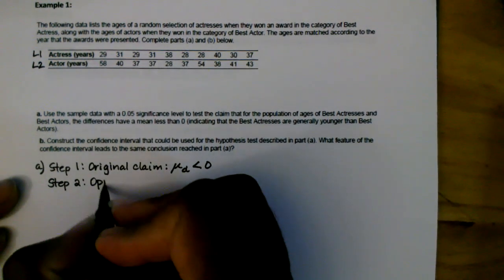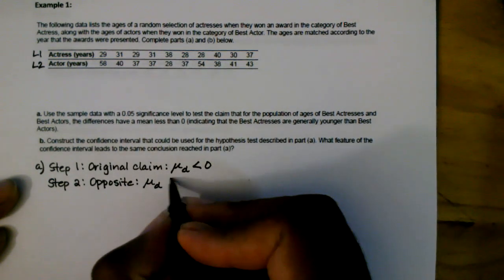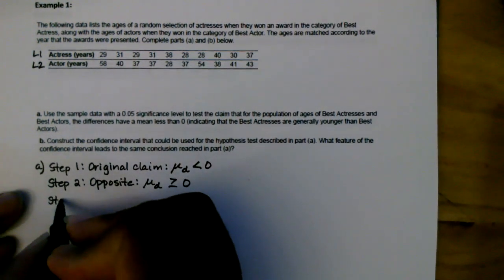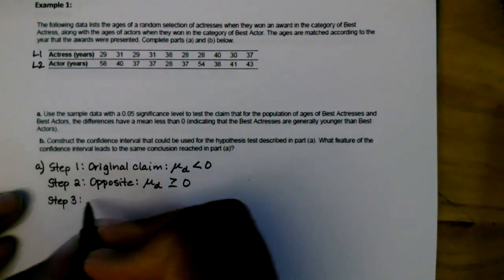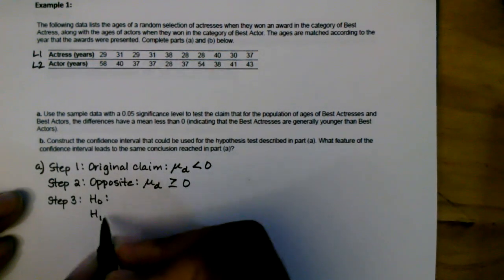Now, step number 2 is the opposite of the original claim. So the opposite of less than has to be greater than or equal to 0. So mu sub d is greater than or equal to 0. That's the opposite of the original claim. And now step number 3 is identifying the null and alternative hypothesis.